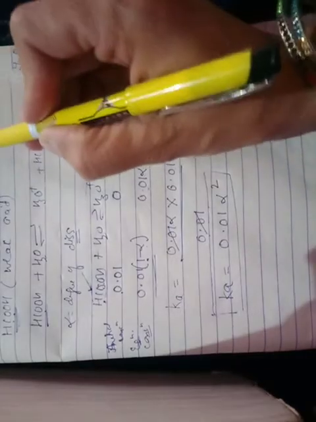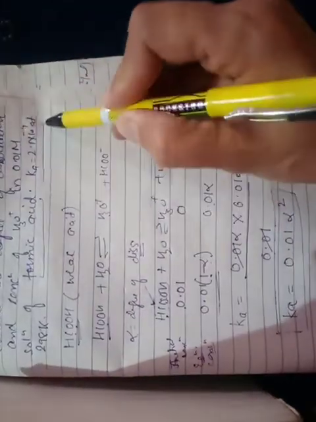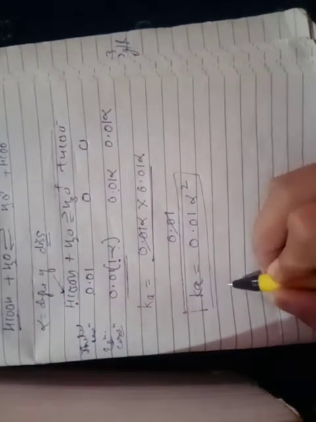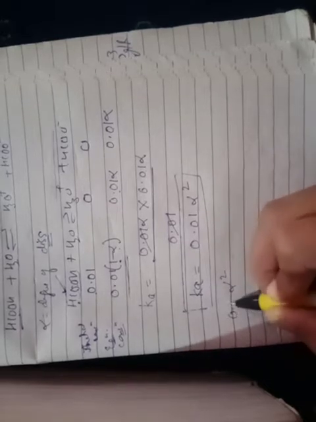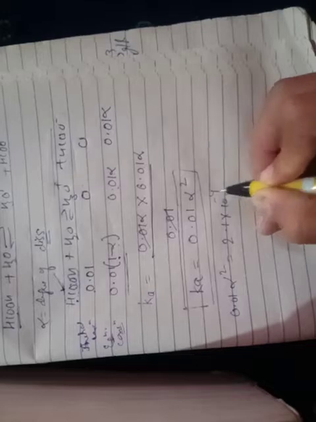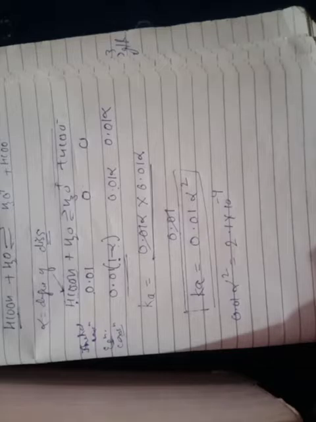Now putting the value of Ka from the given statement, that is 2.1 × 10^-4, into this equation, it becomes 0.01 alpha square equal to 2.1 × 10^-4. This value is given to us. From this equation we can calculate the value of alpha square.